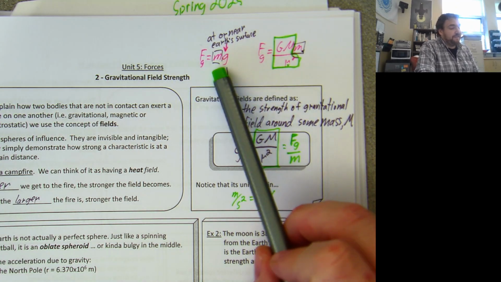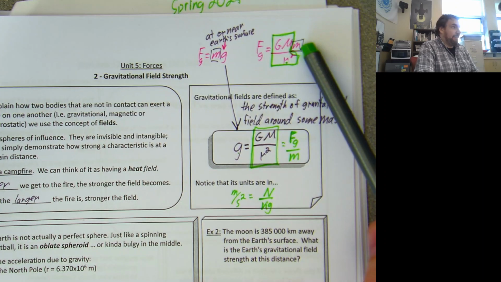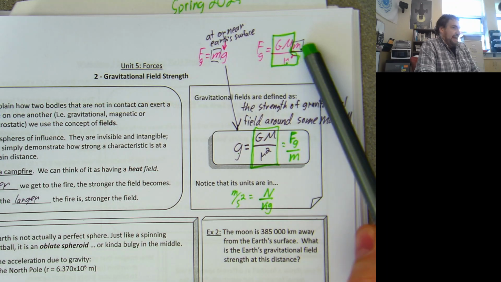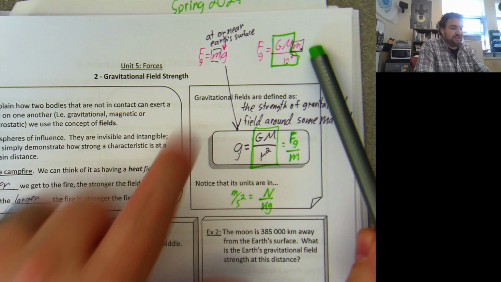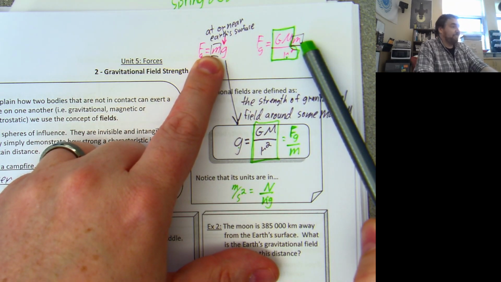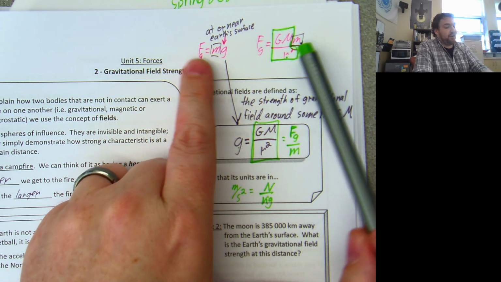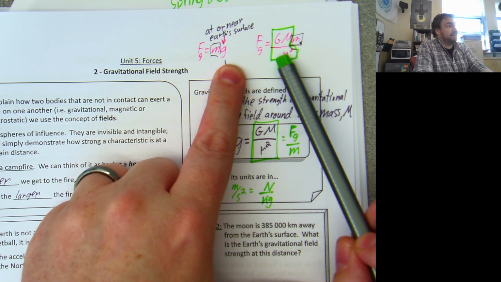But can you prove to me that little m, inertial mass, and this little m, static mass, are the same for a given object? We can, but there's a reason why I didn't do it that way. Because I'm trying to make the argument that these are equivalent without doing that.